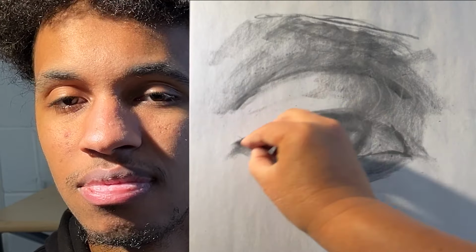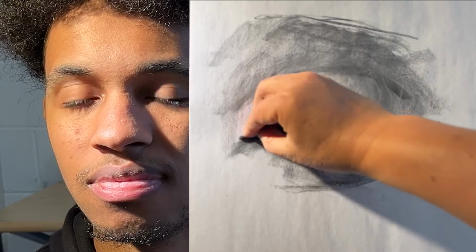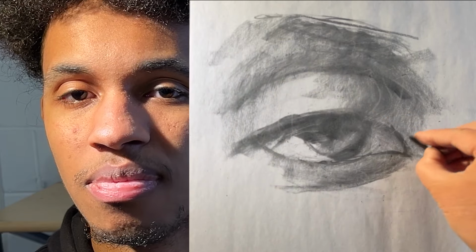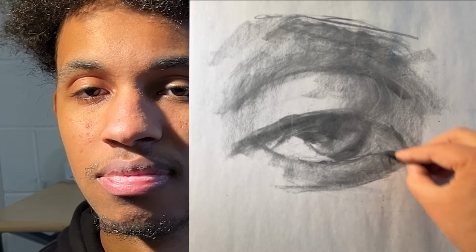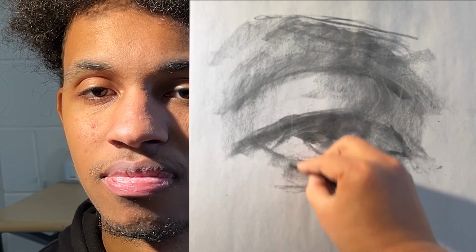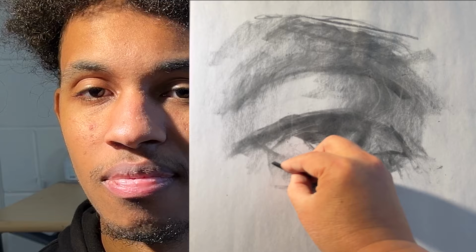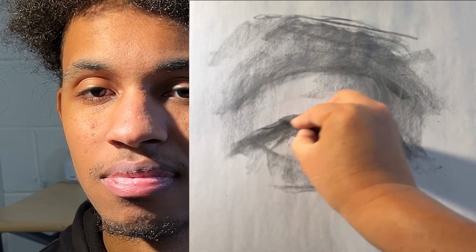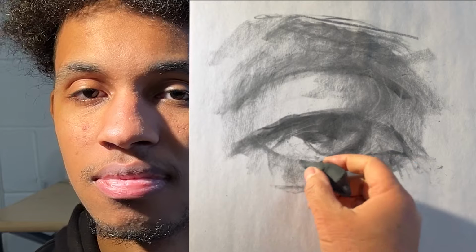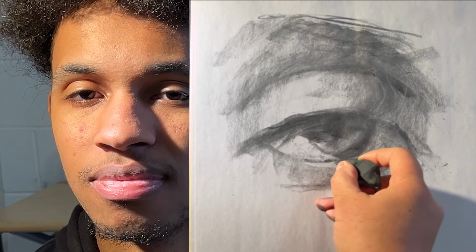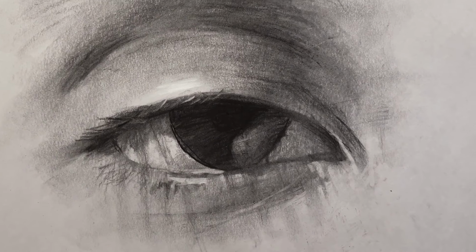You can make it even more real. So you see that the eyelashes cast the shadow on the lower eyelid, like that. And you can use the eraser, you see, that's a little bit light. Spend a few more minutes, it will look more like his eye.